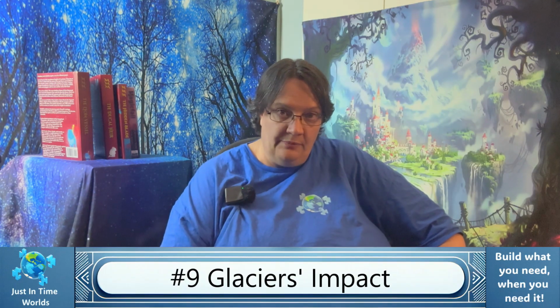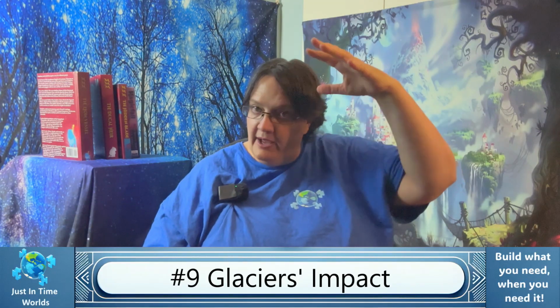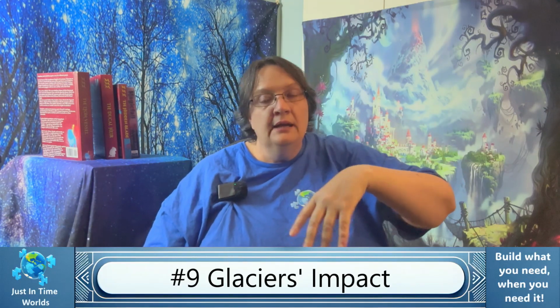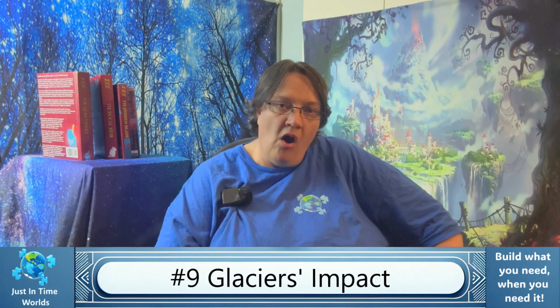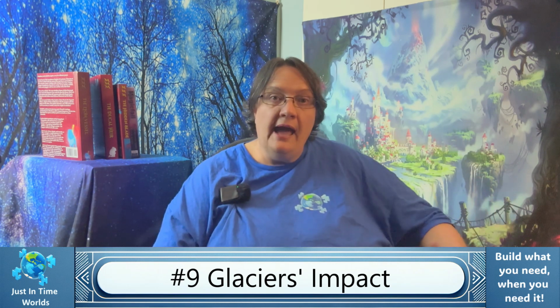These massive rivers of ice are incredibly powerful, and they reshape entire landscapes as they slowly grind their way across the land. And when they finally melt, glaciers leave behind a distinct mark on the terrain, often creating features like lakes, fjords, and even moraines, ridges of debris left in their wake.